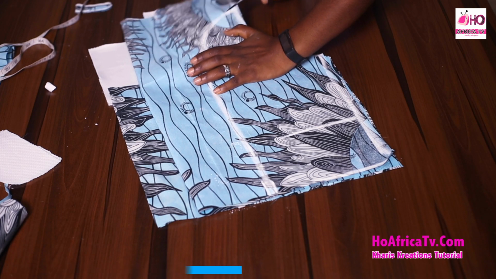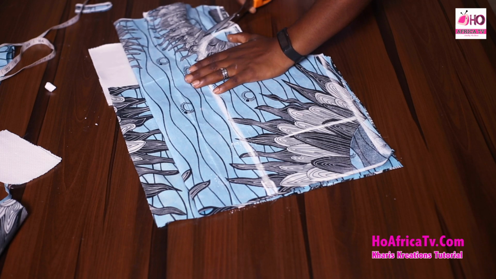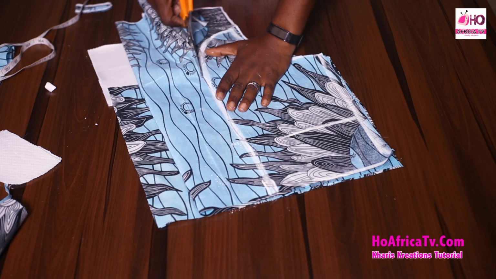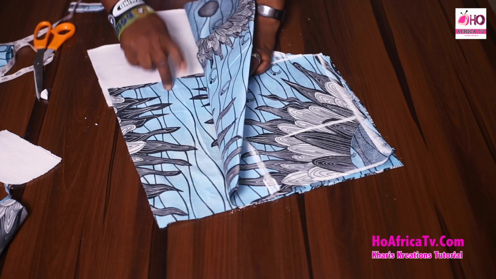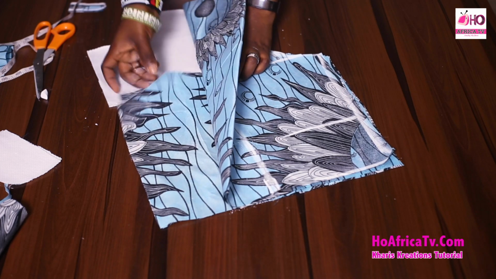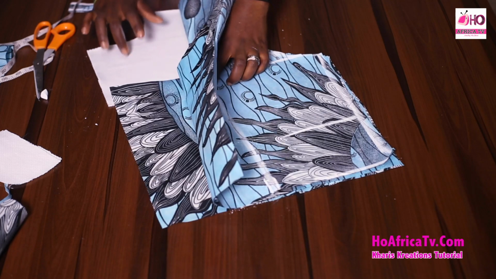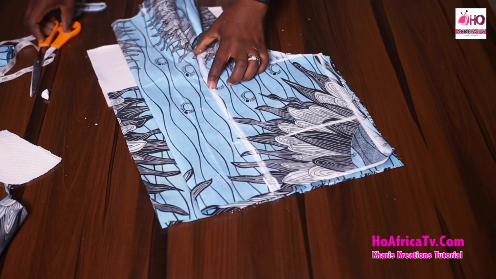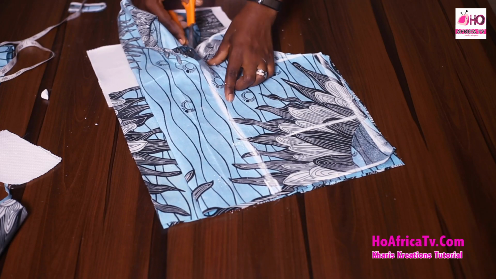I'm cutting this on the back alone. Alone on the back. And on the Ankara fabric here, I'm going to cut it together, just the Ankara. I'm not cutting this alongside. I'm only cutting the Ankara fabric for the front. So I'm going to take that.